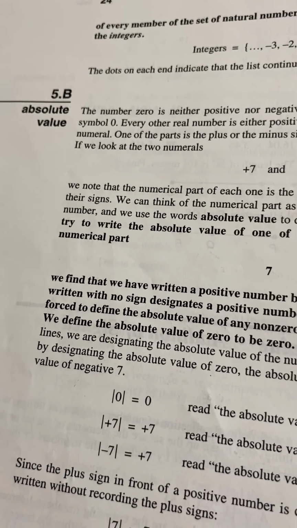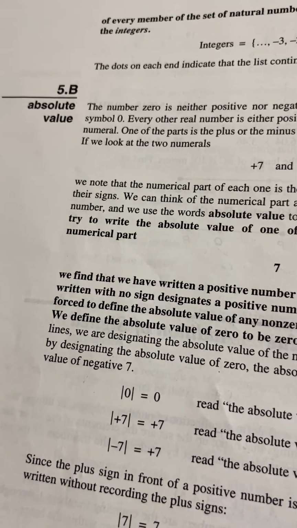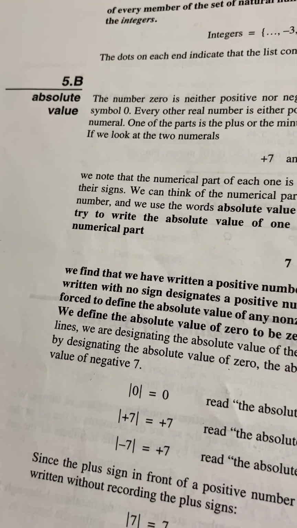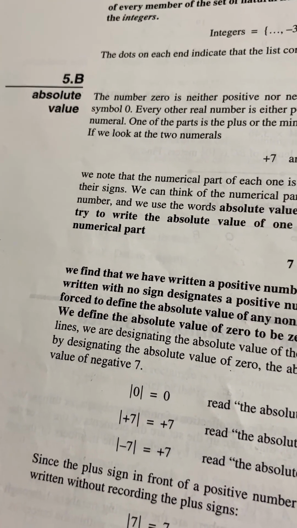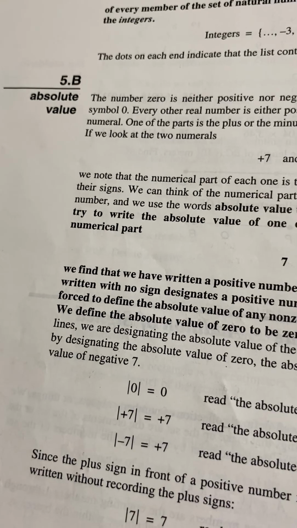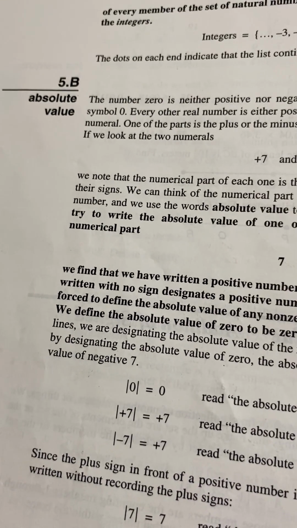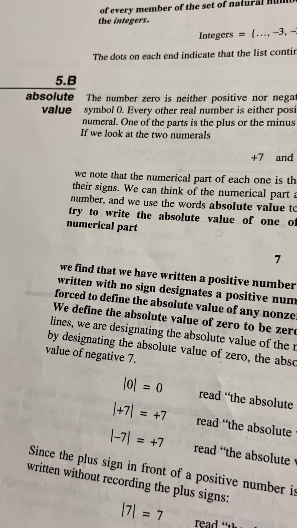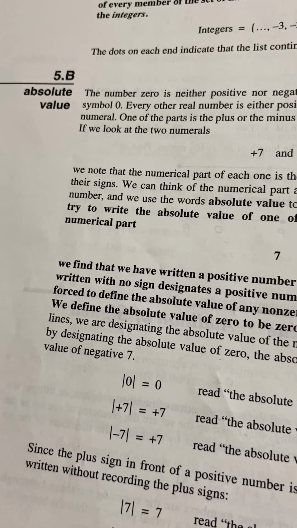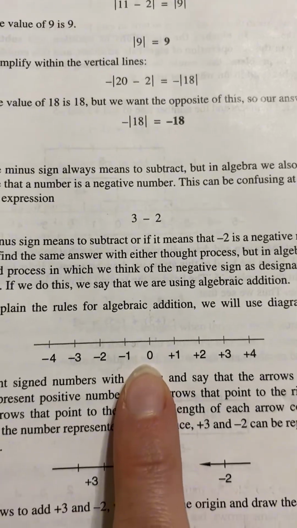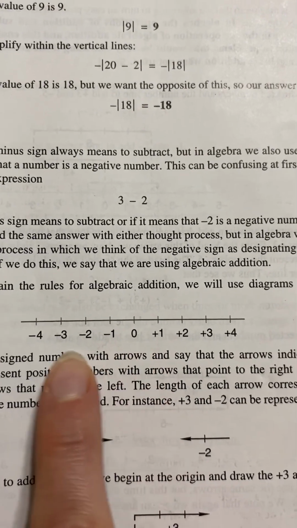Okay, so as we continue in our lesson number 5, we are talking now about absolute value. Absolute value is basically saying what is the distance from that number to 0 if you're on a number line. So let's come over here, right here, how this 0 is here.